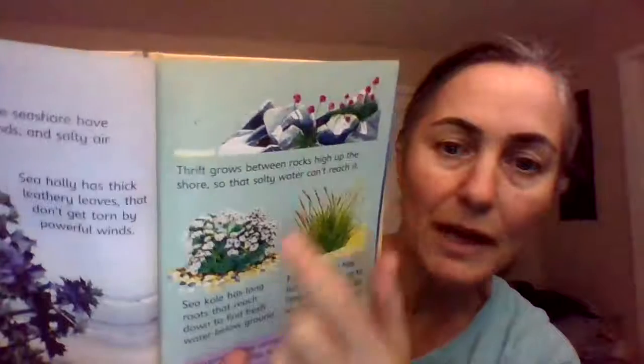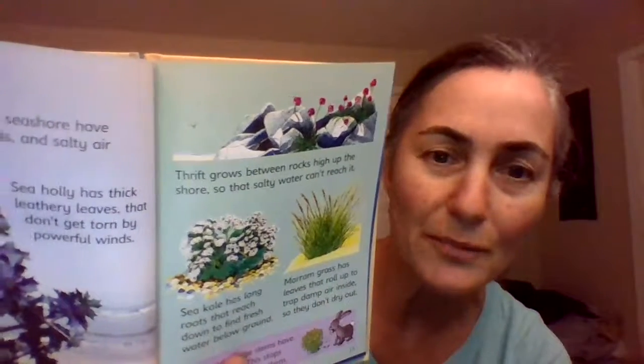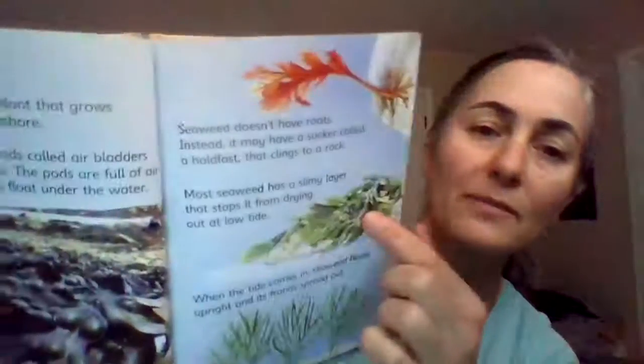It talks about plant life, different kinds of plants on the shore that have to survive salty air, salty soil, and high winds. And here's a plant called seaweed that grows under the water. There's the giant kelp like we've talked about, and other kinds of seaweed.